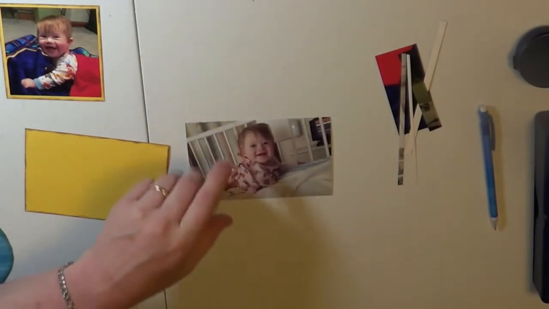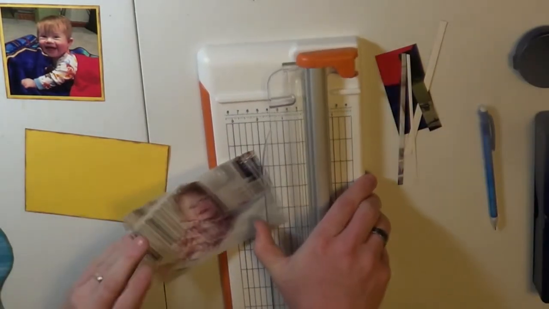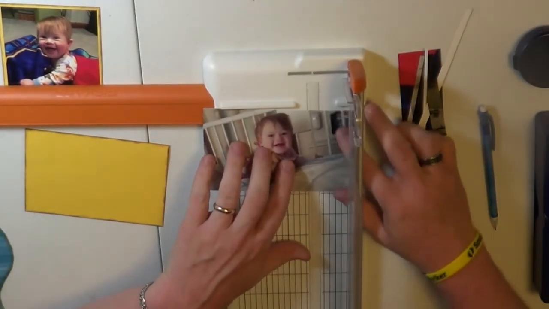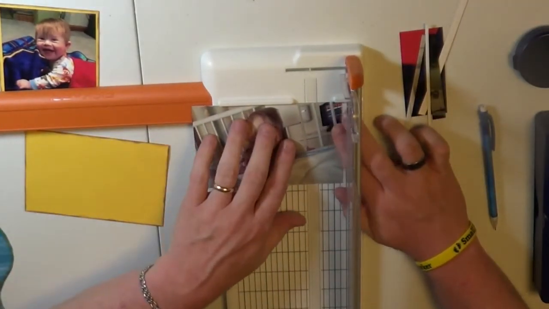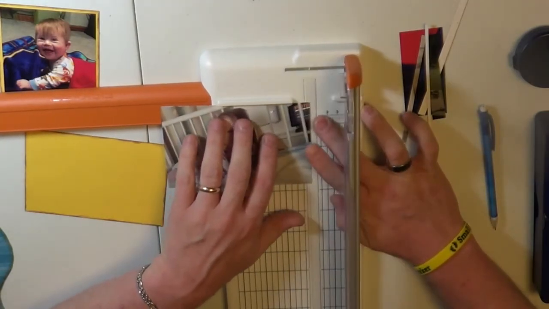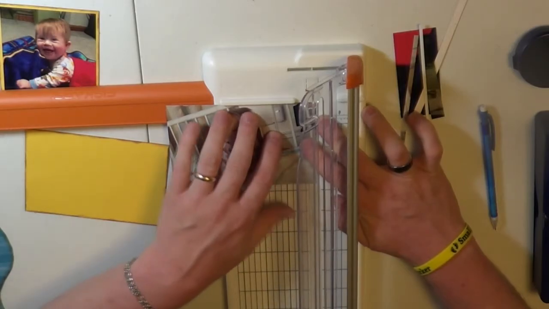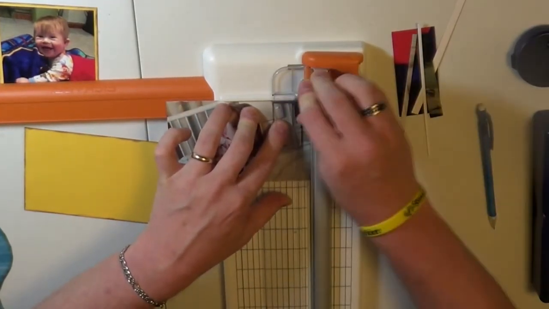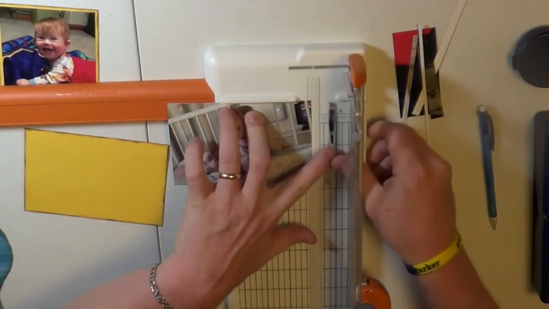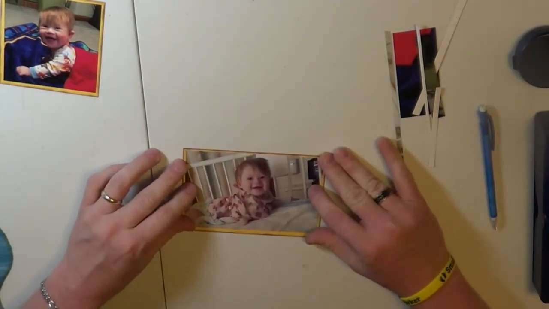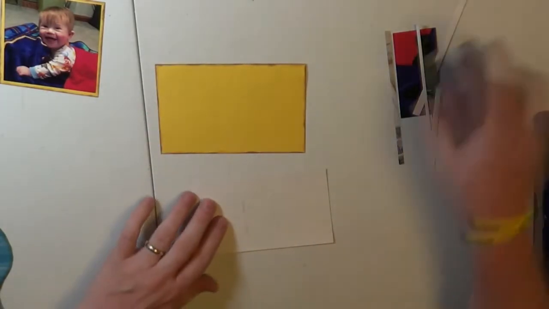Now for my longer piece, I need to get my bigger paper trimmer here. Pull it out. And instead of being 6 inches long, we want it at 5 3/4. So I did that at 5 3/4. Cut that 1/4 inch off. There we go. And there we have our mat for this one. We'll go ahead and tape it down.